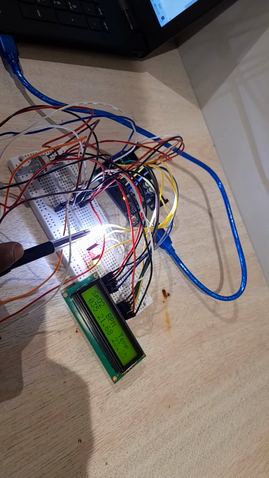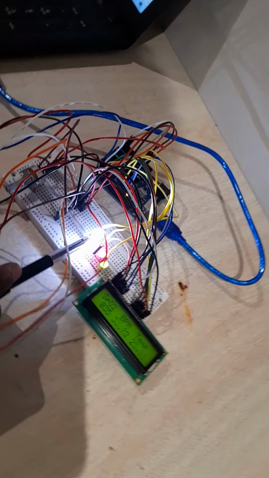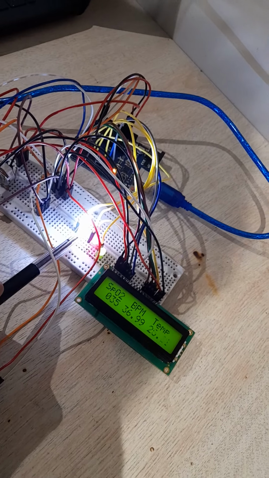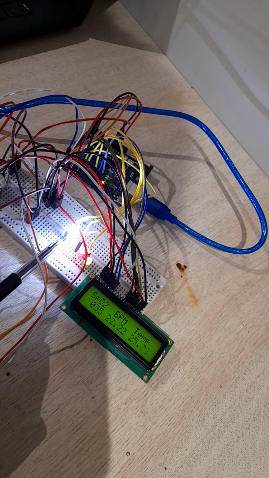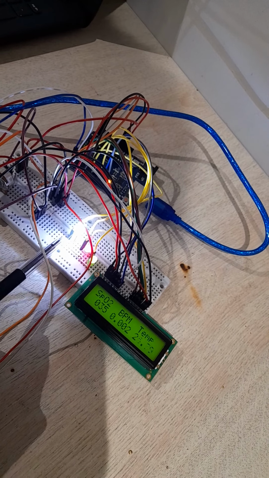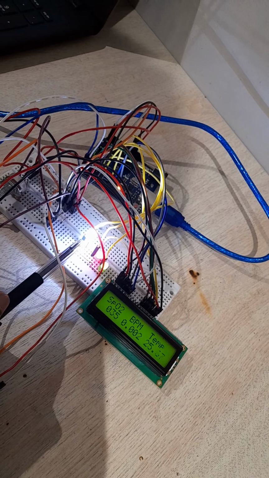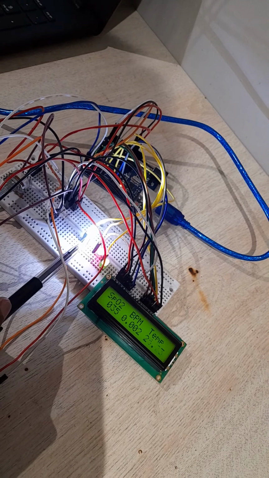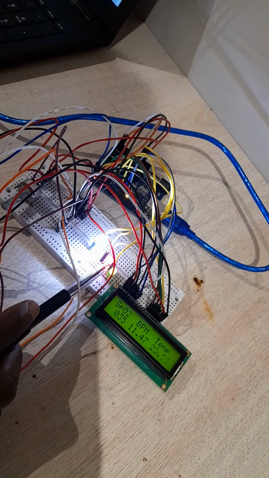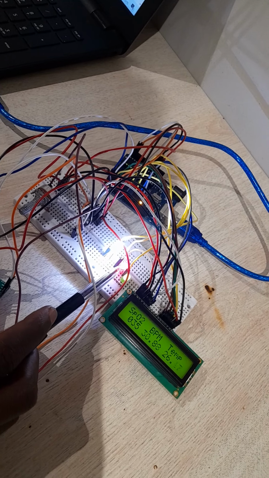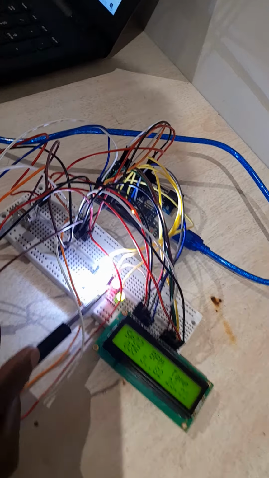If this LED is on, like this, it means the oxygen levels in the blood are below 95%, which means the person might be suffering from hypoxemia. Then this will be representing the heart rate.